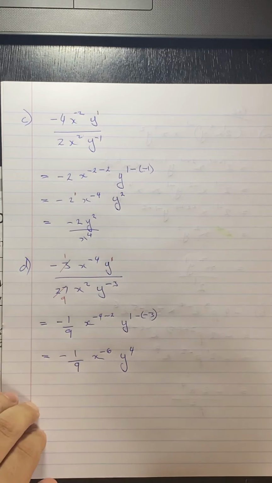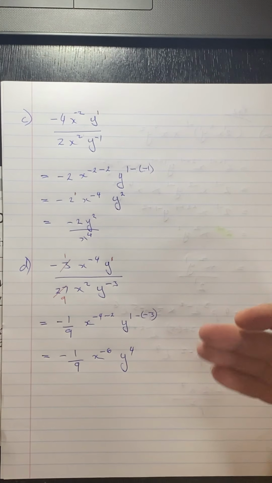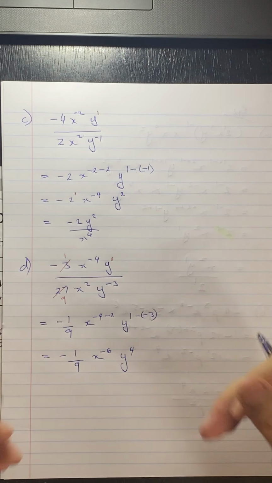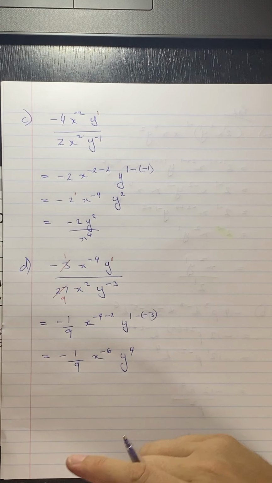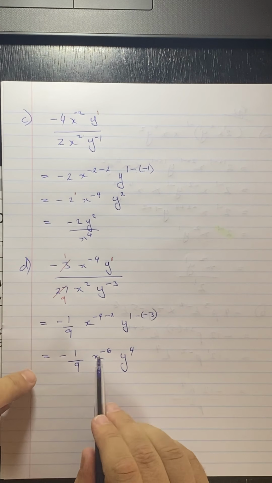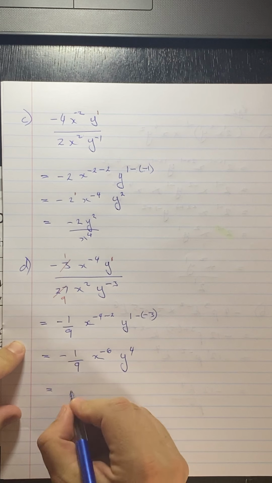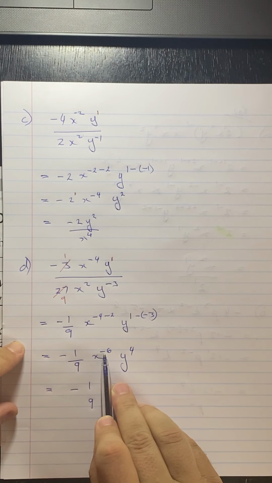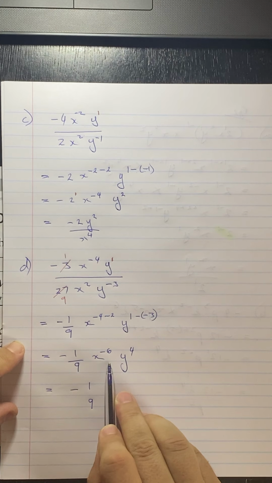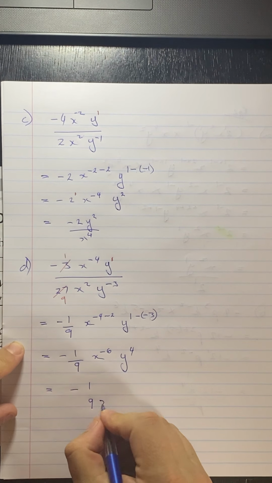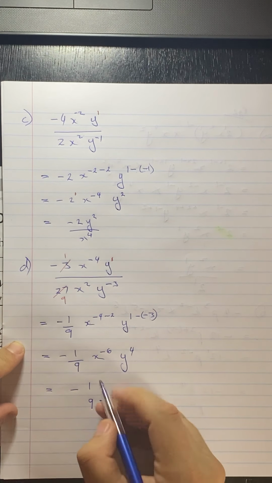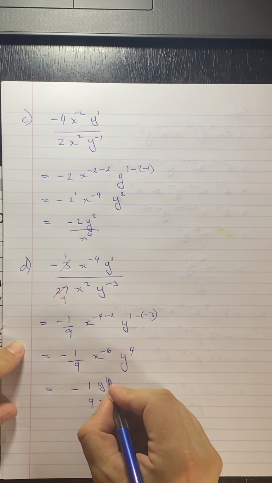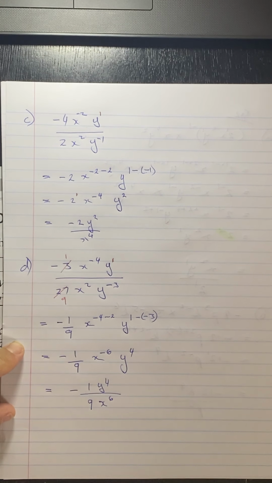Okay, now we're ready to move things either to the top or to the bottom, depending on if it's a positive or a negative exponent. So we've got this minus 1 over 9. Now, that is a negative, so it wants to go to the bottom. So it's going to go with the 9. This is a positive, so it stays up at the top with the 1. And that is our answer there.